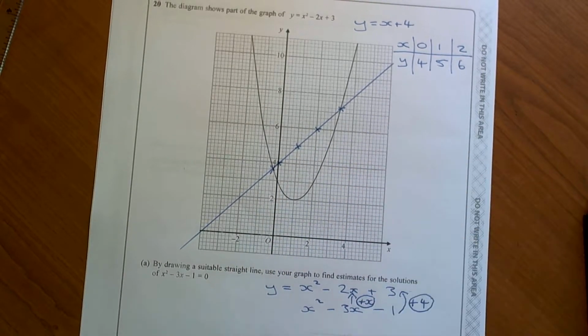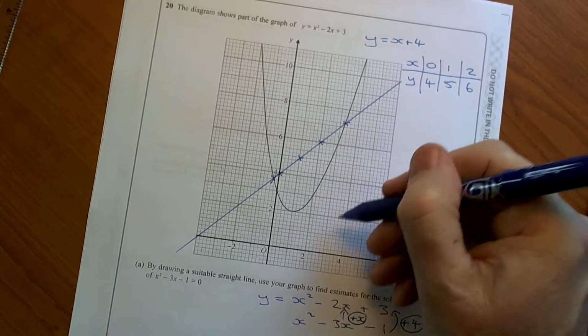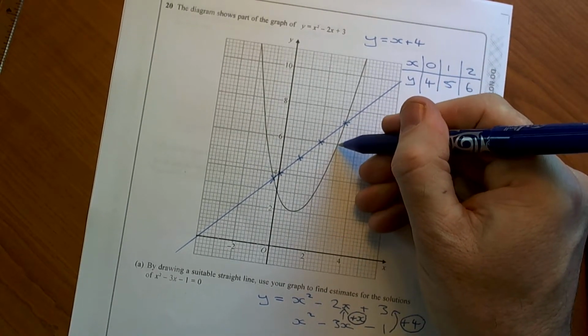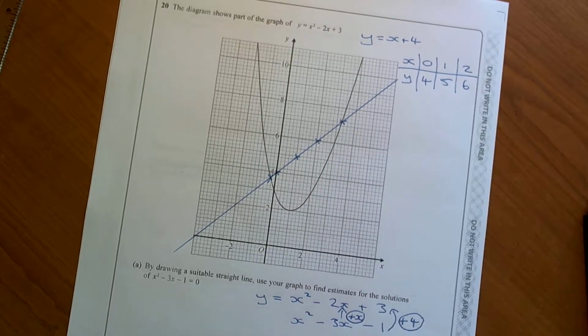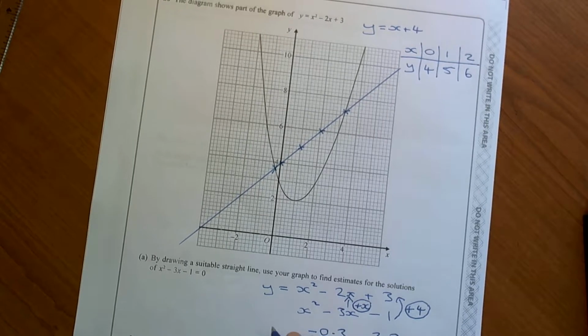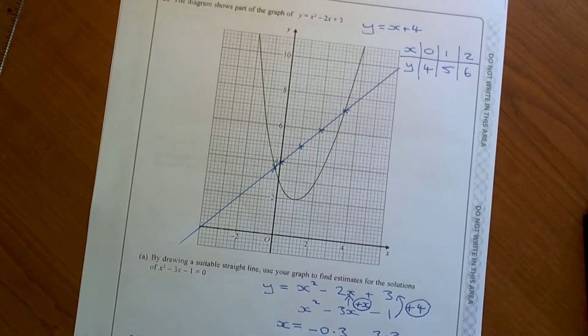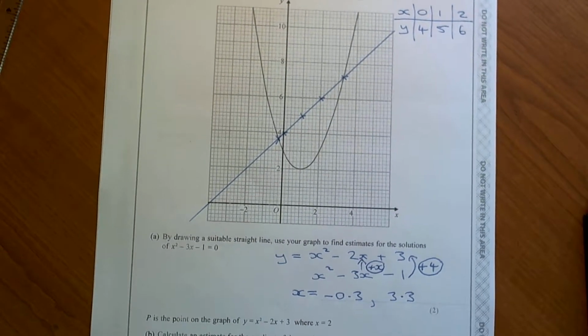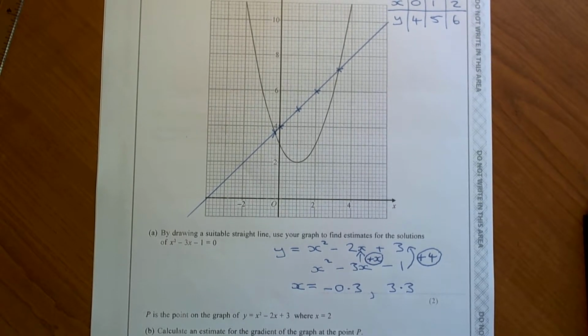That's about minus 0.3. So minus 0.3 is my first one. And the second one looks like that's going to be 3.2. That looks about 3.3. So our solutions are x equals minus 0.3 and 3.3 from the graph.